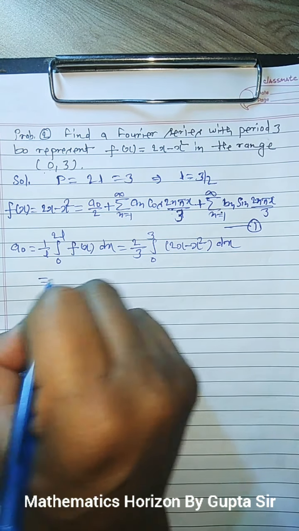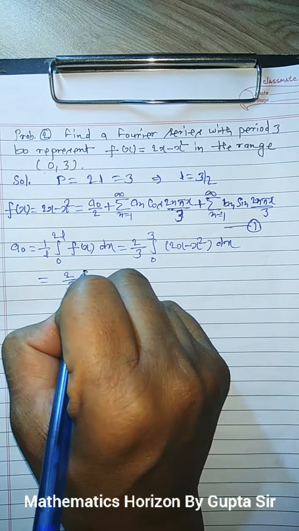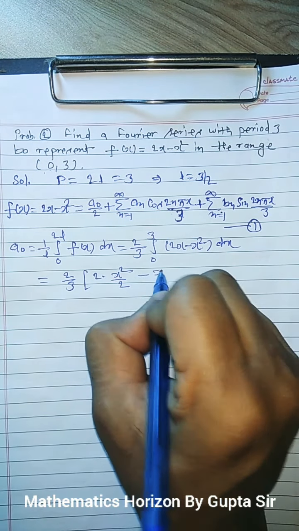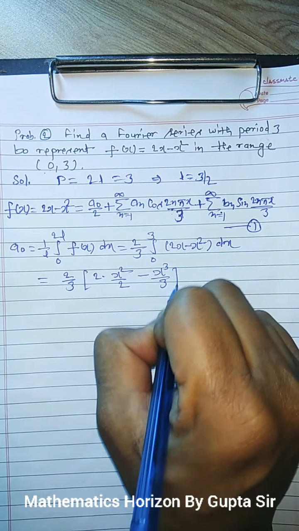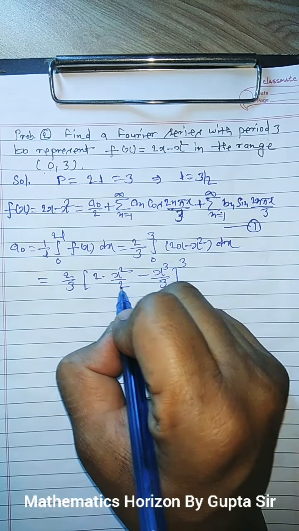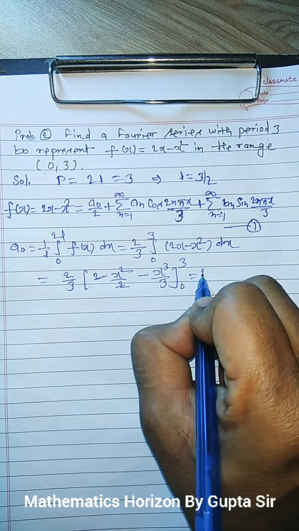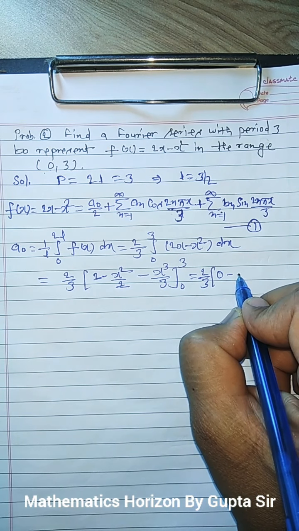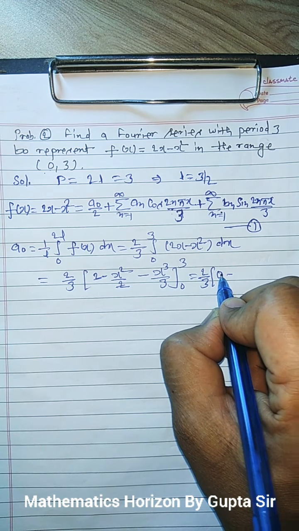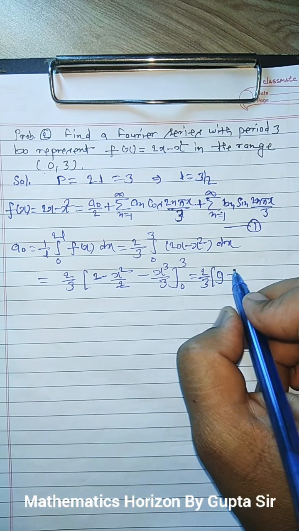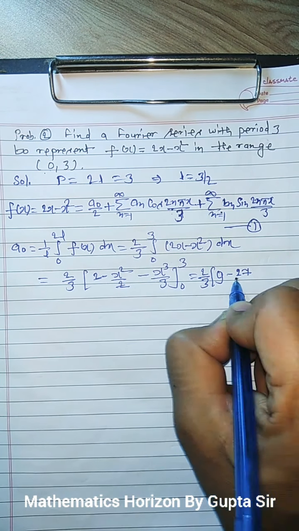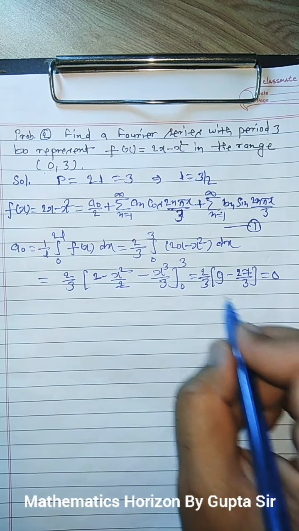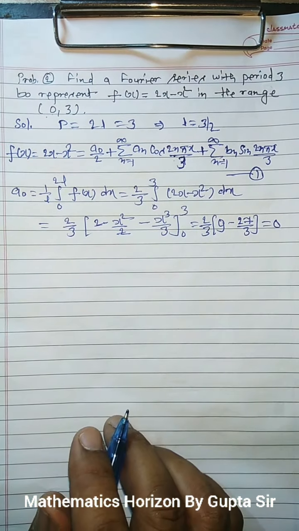Okay, now we have to integrate this. 2 upon 3, integration of this: 2x square upon 2 minus x cube upon 3, limit is 0 to 3. This 2 is cancelled out, that is 2 upon 3. Here we have 9 minus 27 upon 3, and that is 0. Here value of a0 is 0.